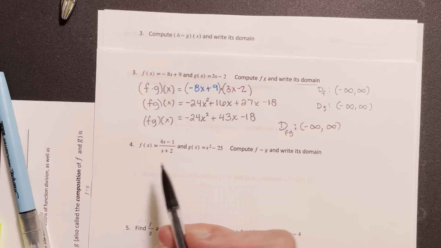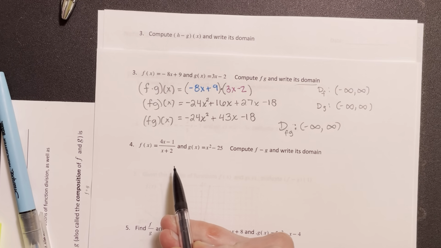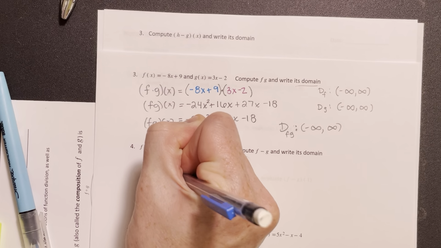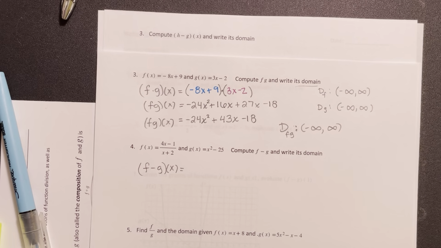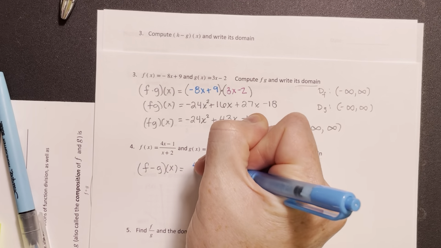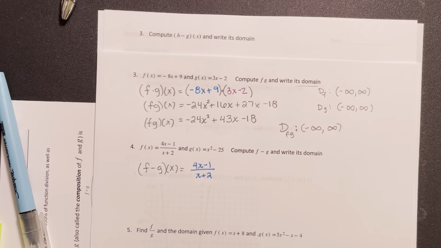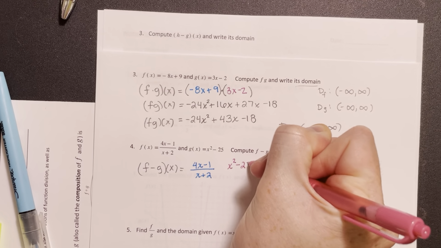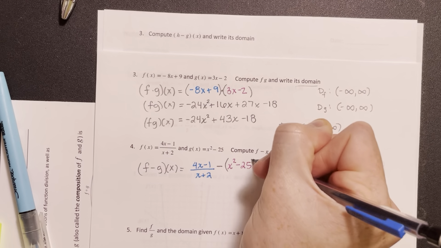For the next one, we have a rational function, so we know that we're going to bring in some restrictions. We want to compute f minus g. F minus g would mean I'm going to start with f. We've got 4x minus 1 over x plus 2. And we're subtracting our g of x, which is x squared minus 25. So we want to make sure that we're showing we're subtracting the entire function g of x.